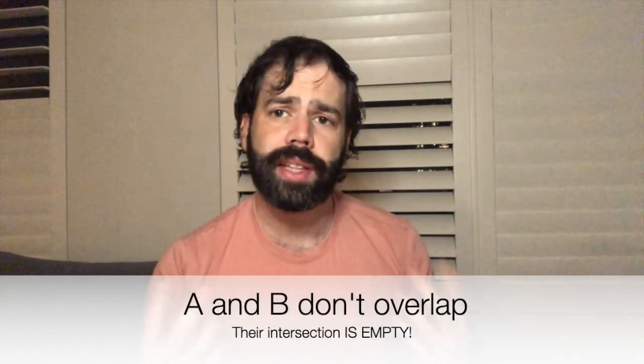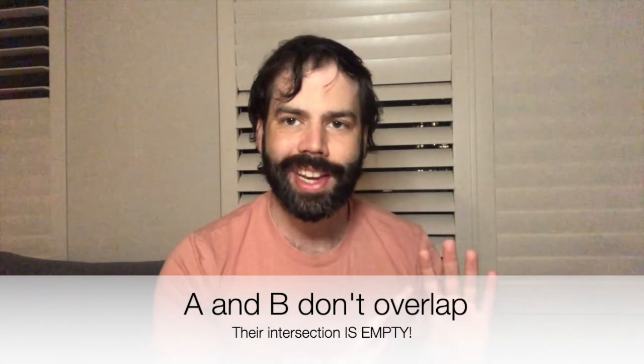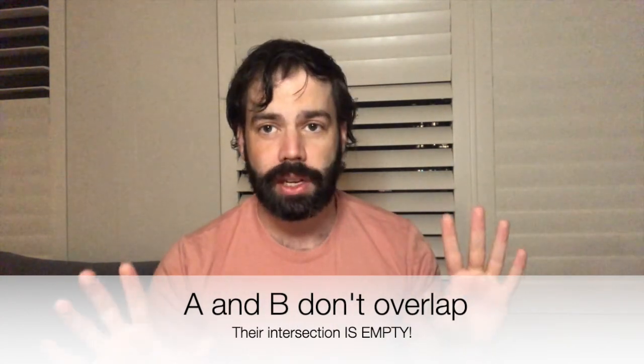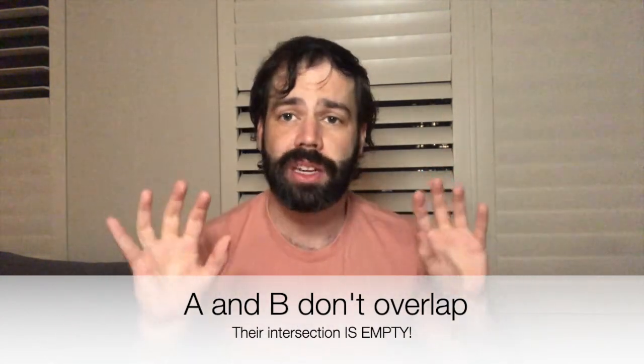Okay, so now we have a little bit more expressive power. We can express some concepts that we couldn't express before. So one thing we can say now is whether A and B overlap or not. If we want to say that A and B don't overlap, they don't touch, they don't have any region in common, all we can say is just the intersection of A and B is empty. If the intersection is empty, that means they don't touch.